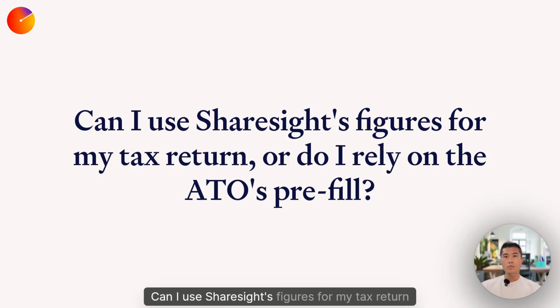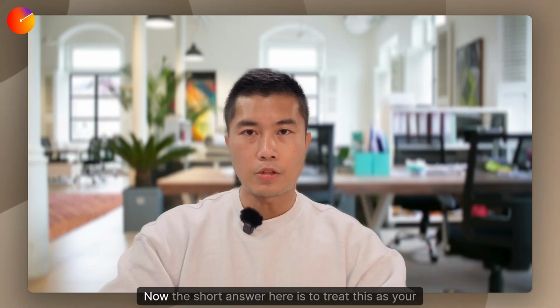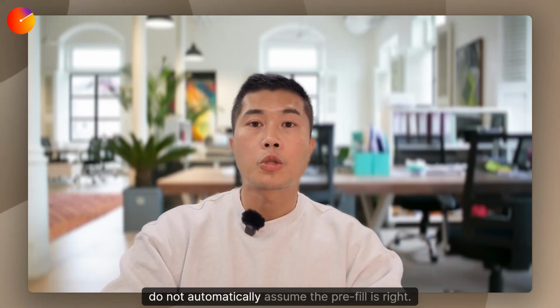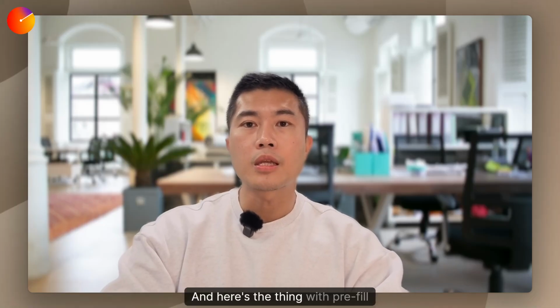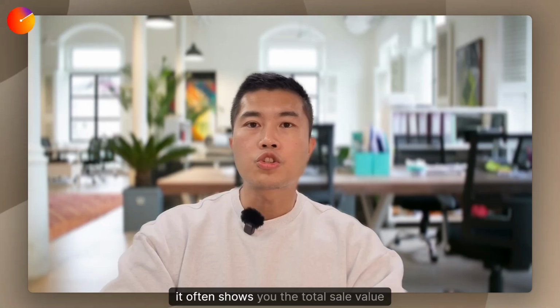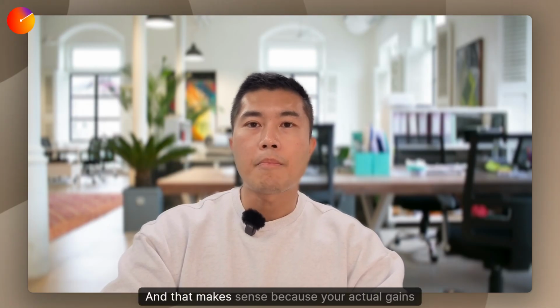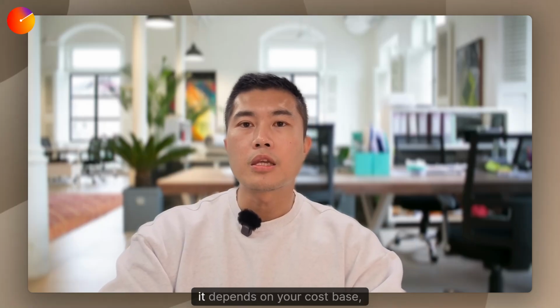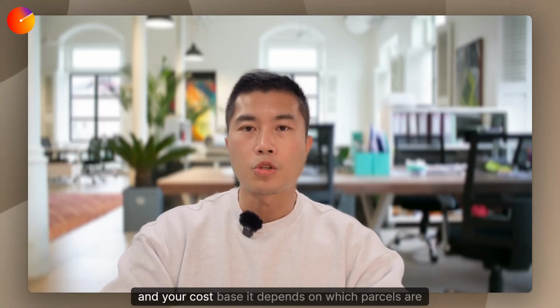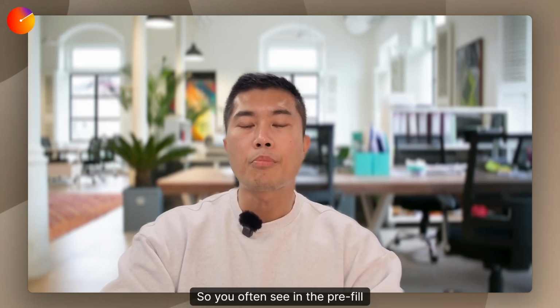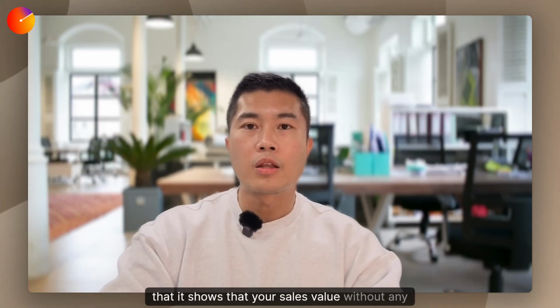Can I use Sharesight's figures for my tax return, or do I rely on the ATO's preview? Now the short answer here is to treat this as your figures to enter or confirm. Do not automatically assume the preview is right. Reconcile the two. And here's the thing with the preview. It often shows you the total sale value without any actual gains. And that makes sense because your actual gains depend on your cost base, and your cost base depends on which parcels you are selling.